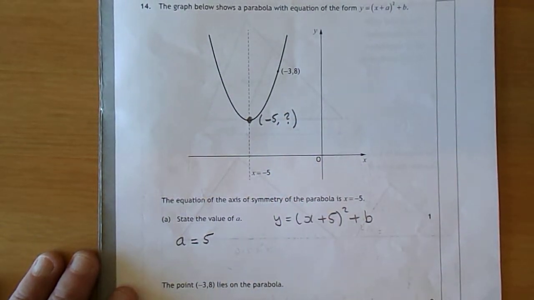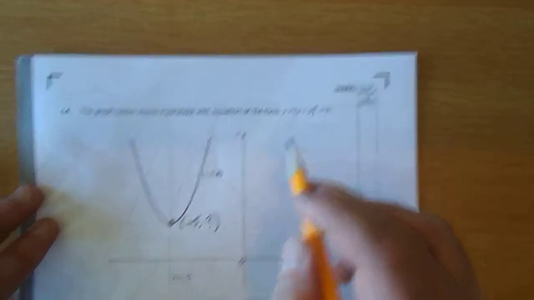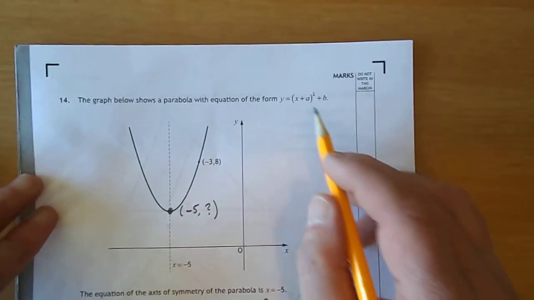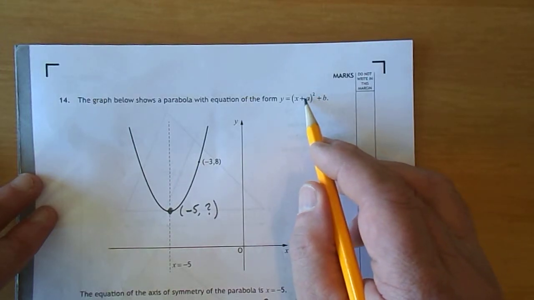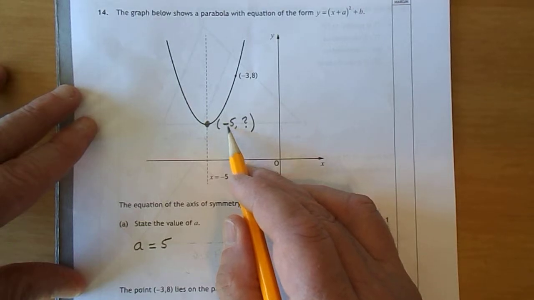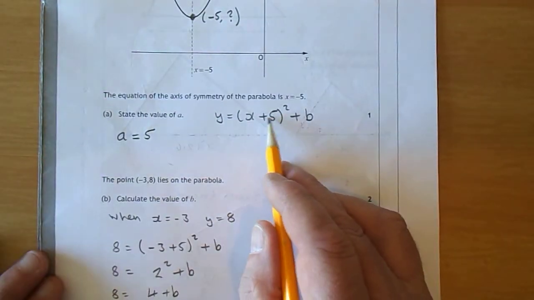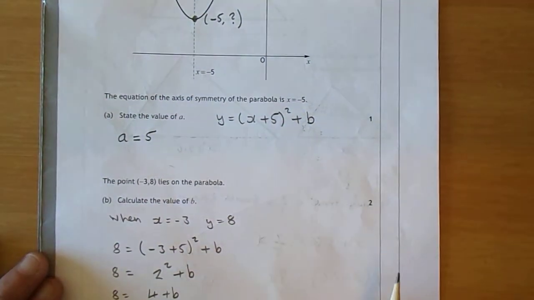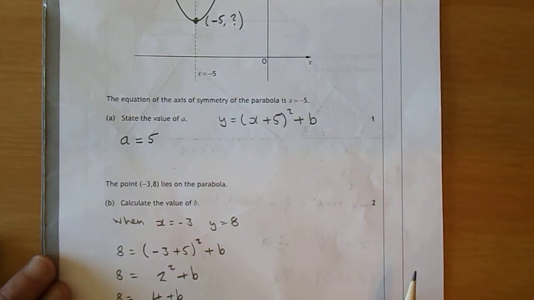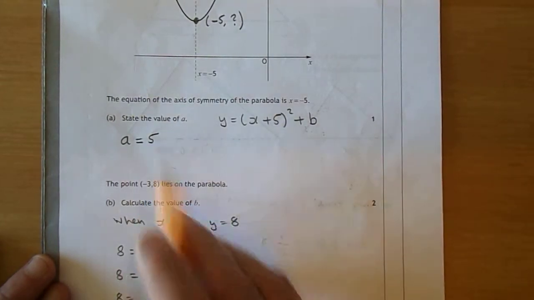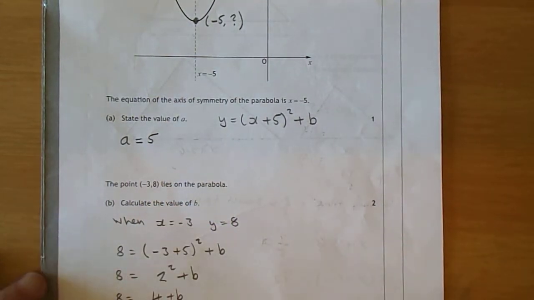Okay, and hopefully you realise that the link between this number here and this number here is that they are opposite signs. So if that's minus 5, then it must be plus 5 squared plus b. Hopefully you remember that from lessons. So a has to be 5.